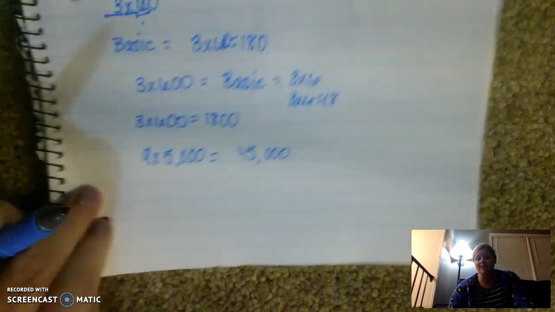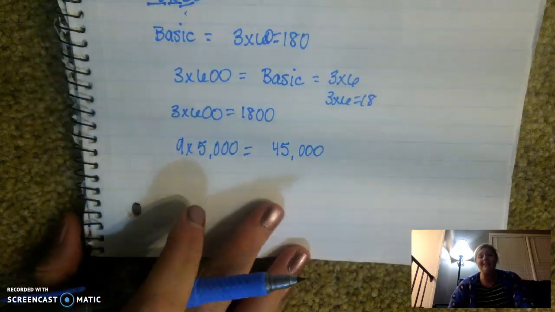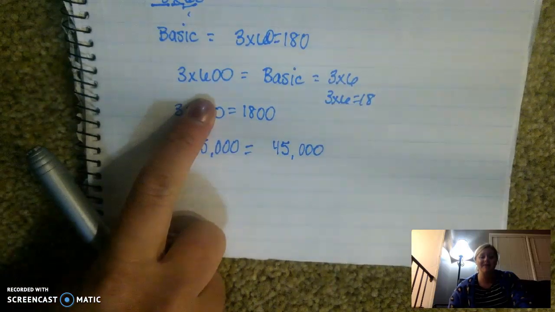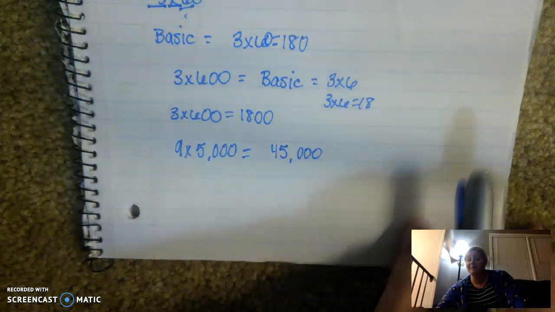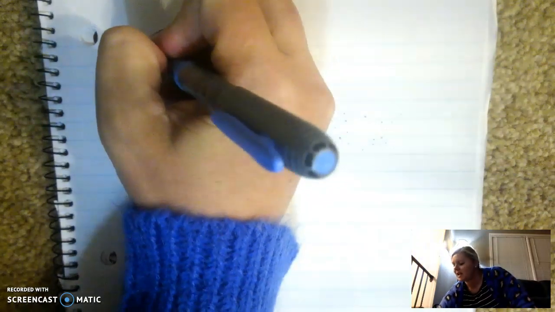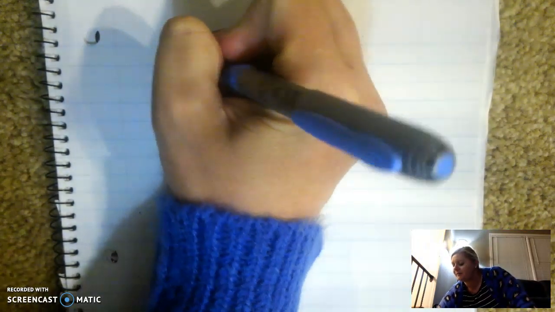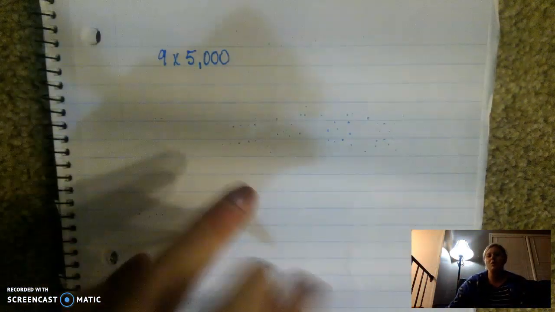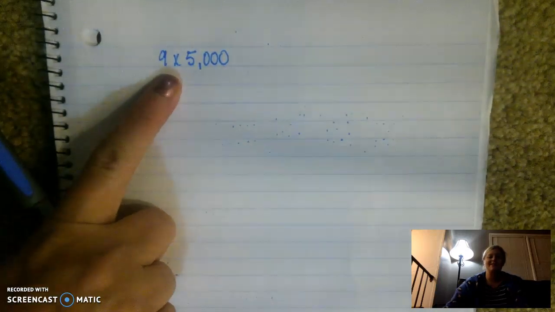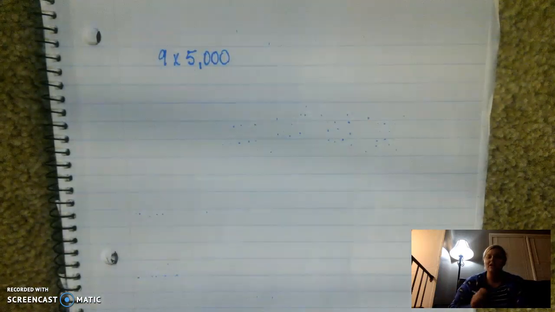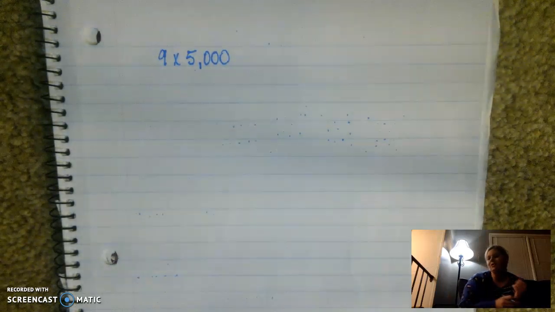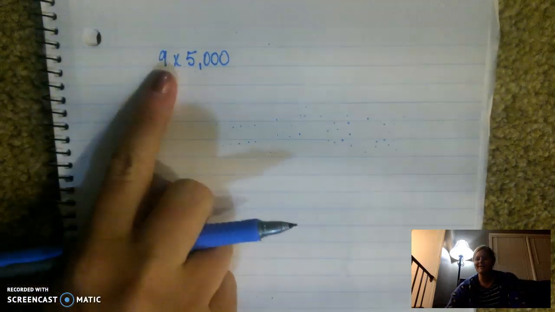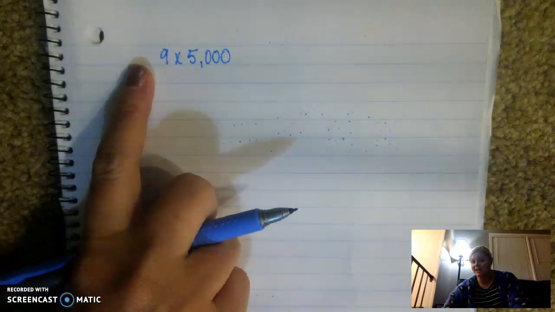But I will remind you of the associative property of multiplication. This is going to help you figure out how to find that basic fact. So, I'm going to flip my page. And I'm going to go back to that 9 times 5,000 problem. The associative property says that I can regroup the numbers in my number sentence, and I'm going to end up with the same product. So let me break this down a little bit to make sure you understand how this is going to work. My 9 is going to stay the same. My 9 is not going to change.